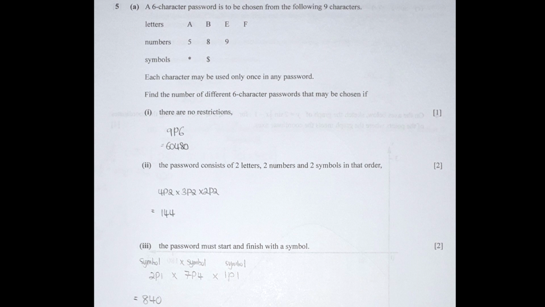Question 2, password consists of 2 letters, 2 numbers, and 2 symbols in that order. So for letters, I have 4 to choose from. So 4P2 multiplied with 3P2 and 2P2. You will get your final result as 144.